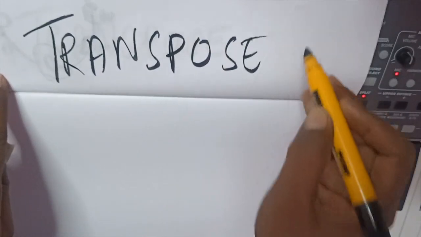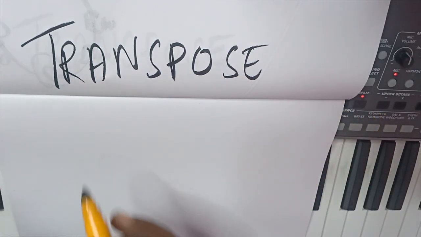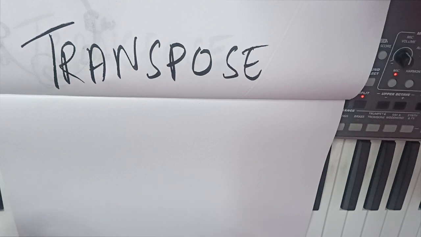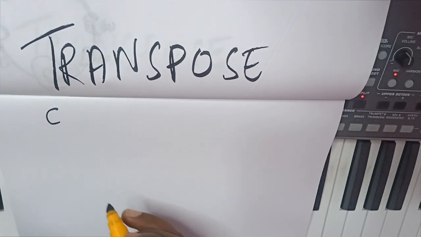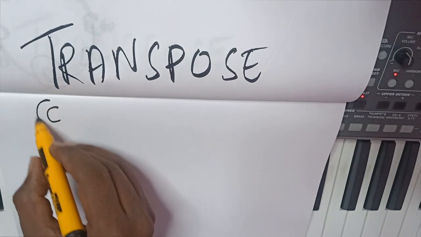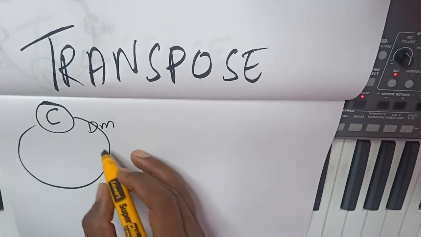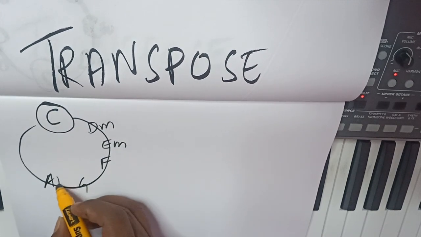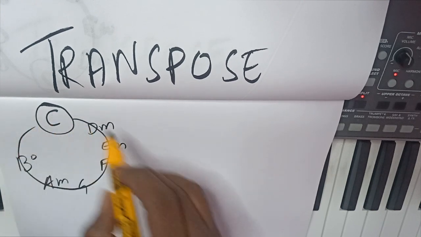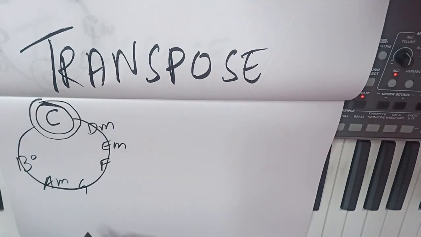Hey everybody, welcome to today's class, and today I'm going to teach you how to transpose chords. So what is transposing chords? Transposing chords is to change the scale context of a song. For example, imagine a person is singing a song on a C major scale, okay? And a C major scale song may have different chords. It may have a D minor, an E minor, an F major, G major, A minor, and B diminished. So all of these chords come in the C major scale, right?